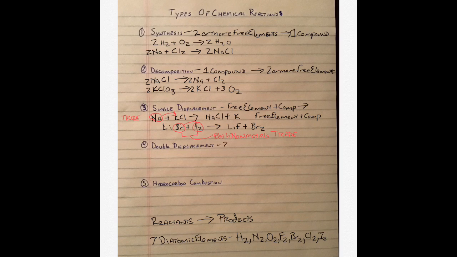In a double displacement reaction, or as your text calls it, a double replacement reaction, we have two or more compounds reacting to form two or more compounds. And so again, all that we'll look at, once we write it down, is we'll trade places with either the metal or the nonmetal, or we could state that the cations will swap places or the anions swap places.